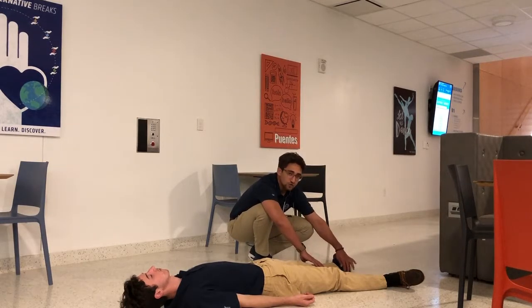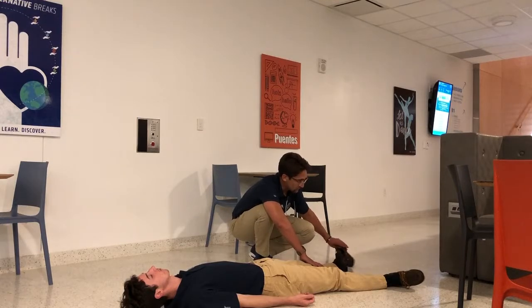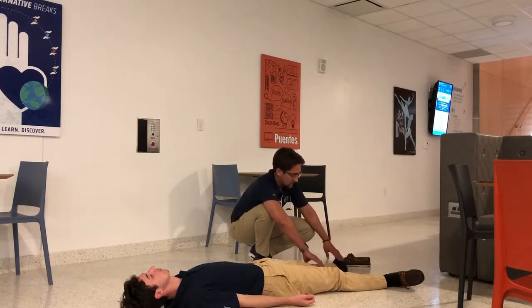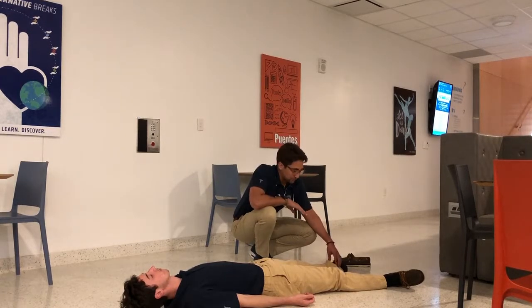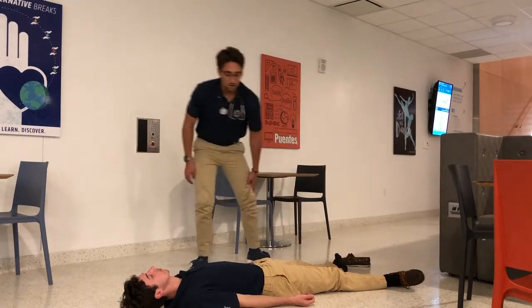I'm going to remove his shoe, and then I'm going to check for his PMS on both limbs. But starting with the left, I'm going to feel for a pulse, and I'm going to check for motor and sensory. On the foot, he has neither motor nor sensory, but does have a pulse in the lower left leg.